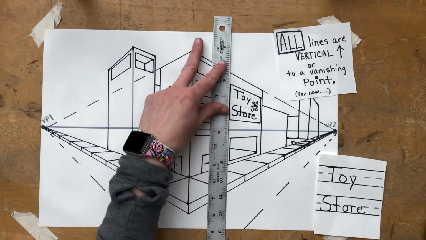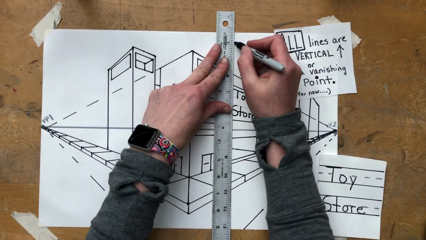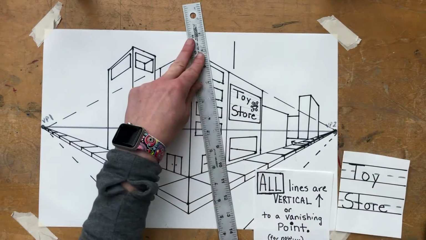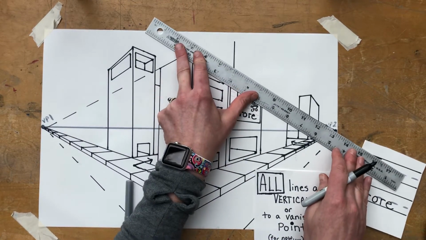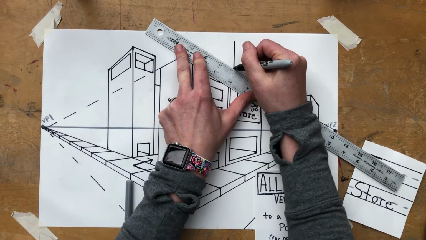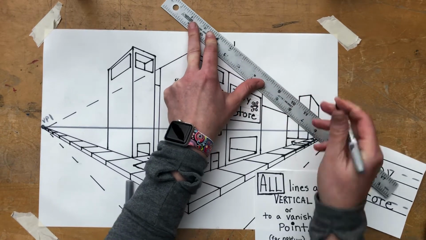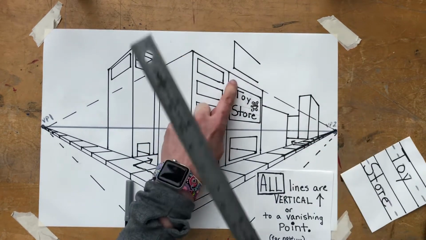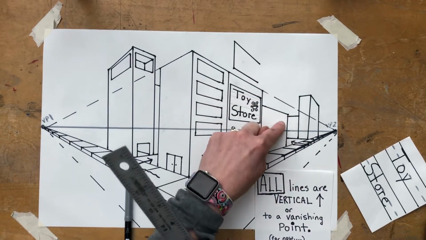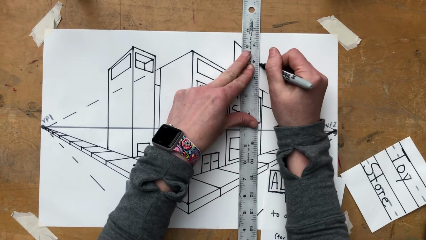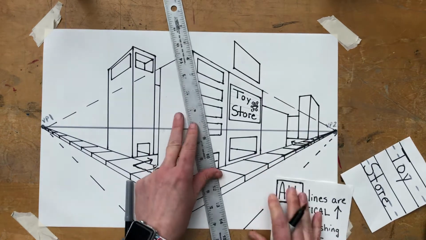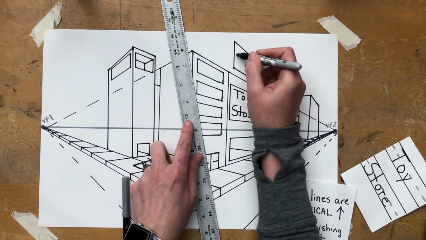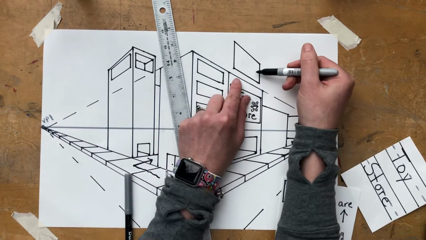What if you want a sign on top of the building? I would draw a vertical line, and all lines are vertical or to a vanishing point. Keep that in mind. I'm going to draw the sign first, and then I can show you how to draw some fancy posts to connect it to the building so it's not floating in midair. Make it look a little bit more three-dimensional. So I follow the top of the building so that it faces the same street, and then I'm going to connect this vertical line here. And that would be my sign right there to start. And I could do the same thing, write toy store on it or write whatever I want. But right now it's kind of floating above there.